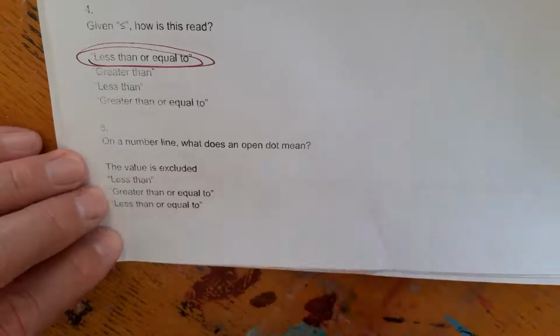On a number line, what does an open dot mean? The value is excluded. We've talked about that too in prior lessons. If you have a solid dot, what does it mean?